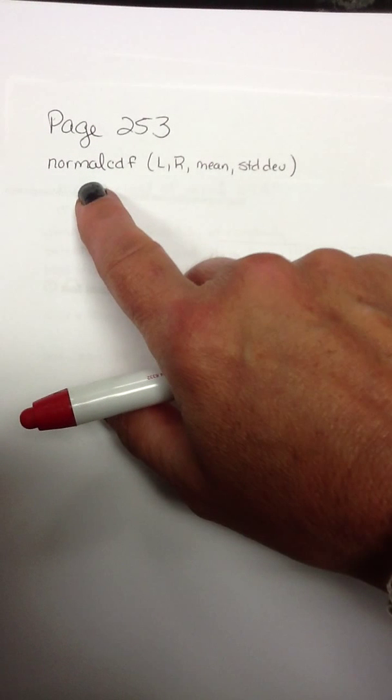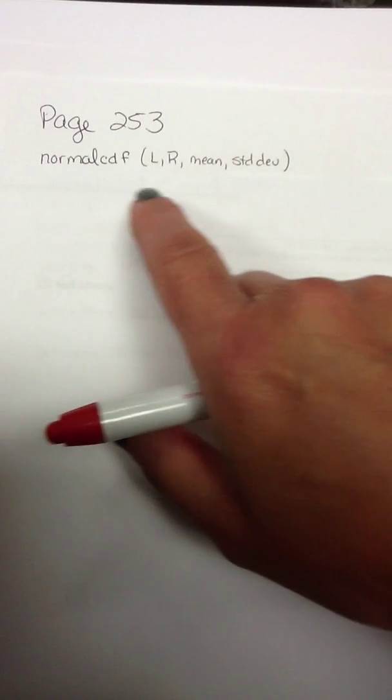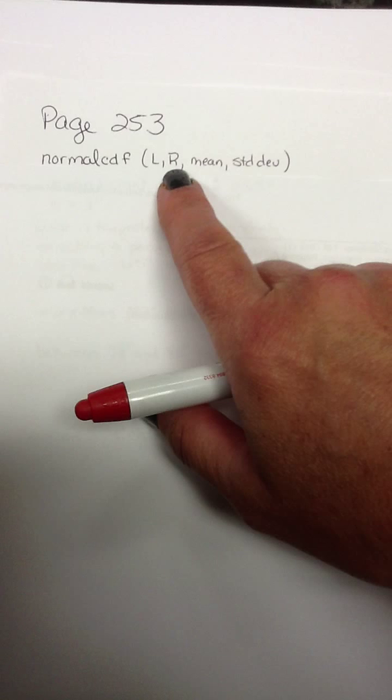In the second section of Chapter 5, they use the normal distribution to come up with probabilities based on real data. And on your calculator, you're going to be using your normal CDF function with a left bound, a right bound, the mean, and the standard deviation.